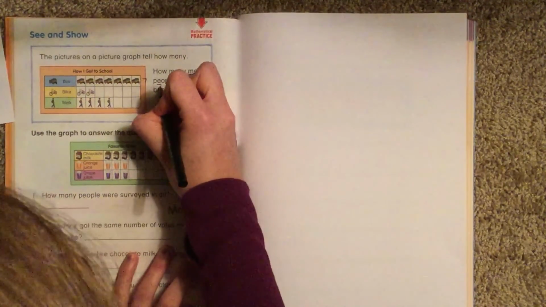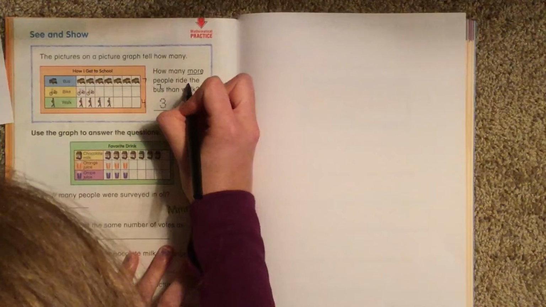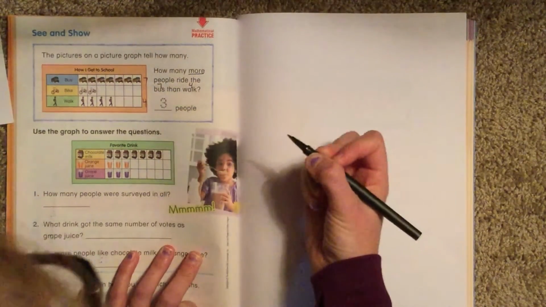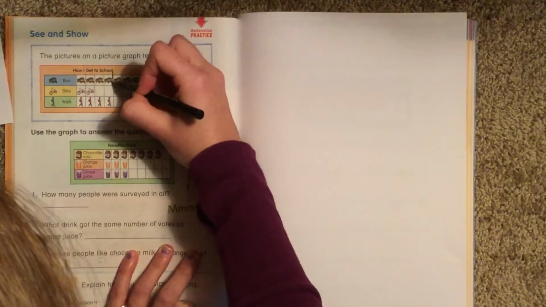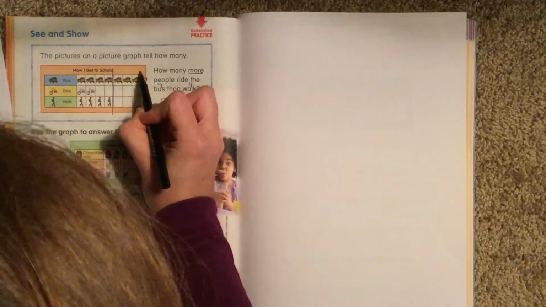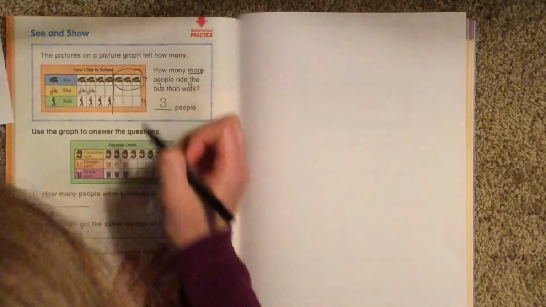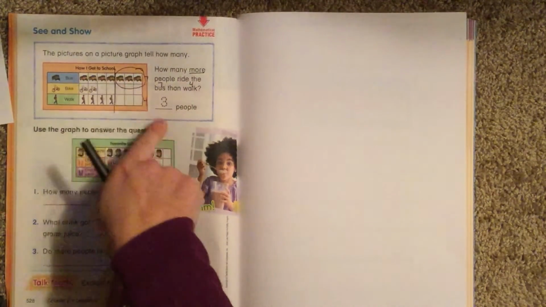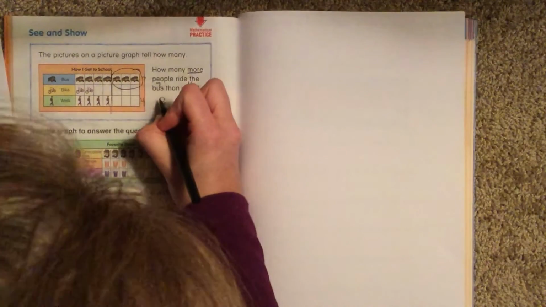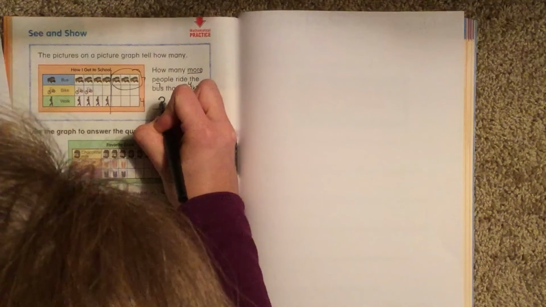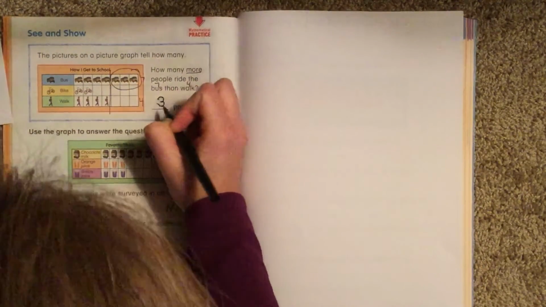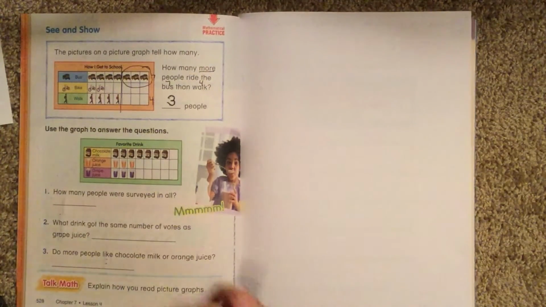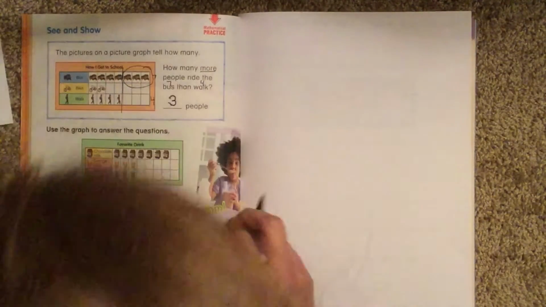And then how many people walk? 1, 2, 3, 4. I need to find the difference. I need to subtract. So if I draw a line here, this is how many more people rode the bus. 3 more people, okay? It says right there. We'll practice that some more because I know that can be tricky. So 3 more people ride the bus than walk.